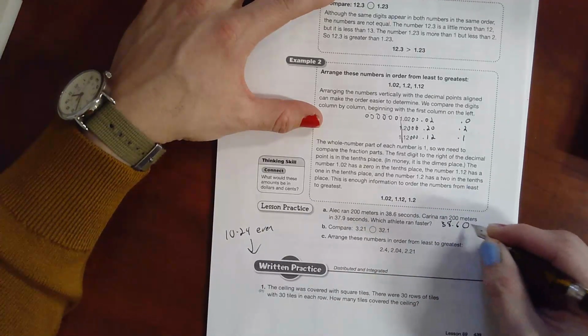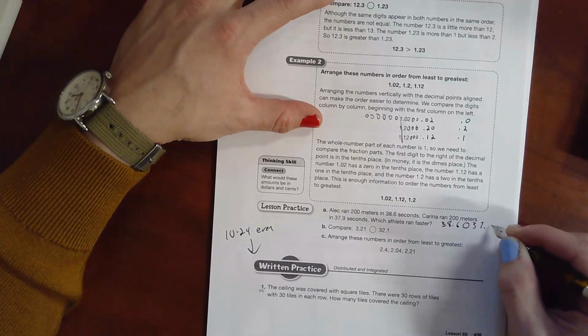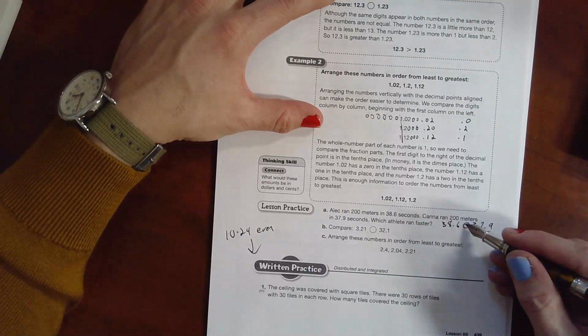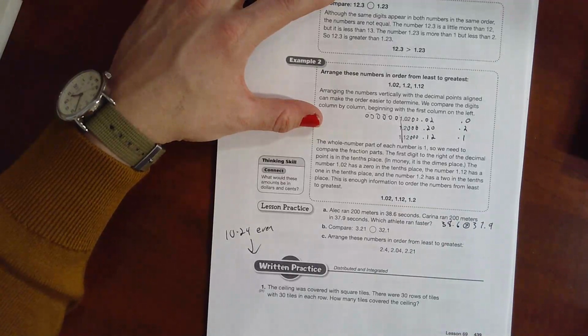38.6 versus 37.9. Well, 38 is bigger than 37. I don't even care about the decimals. 38 is bigger. Full stop. That's it.